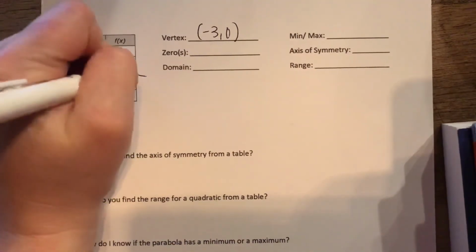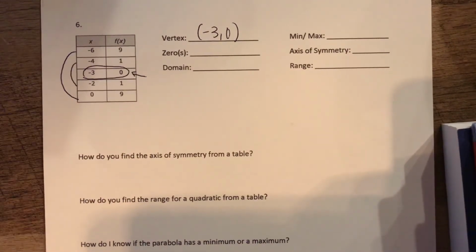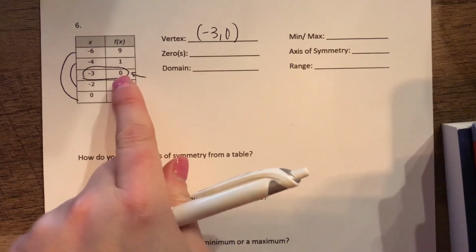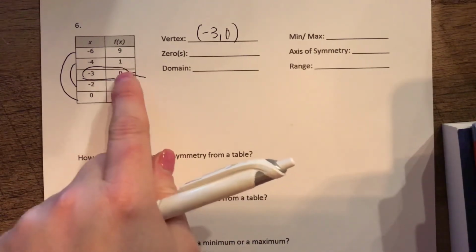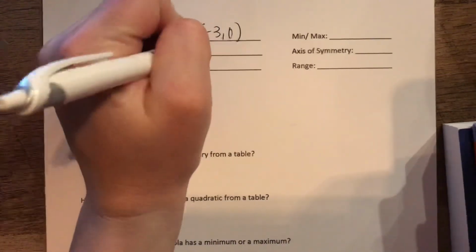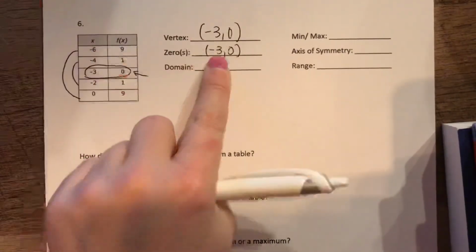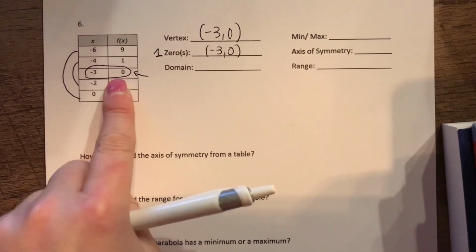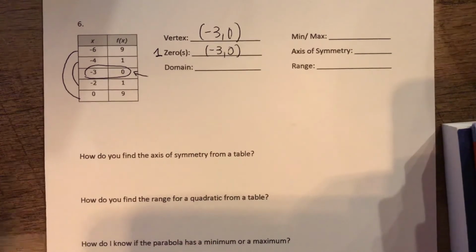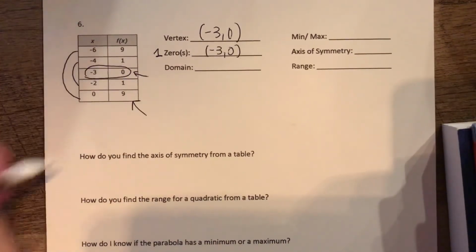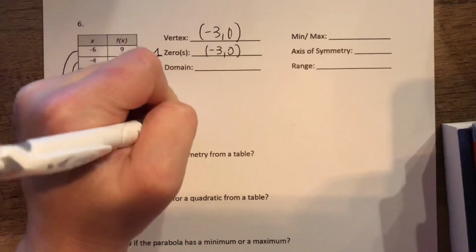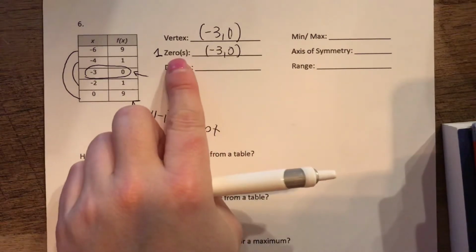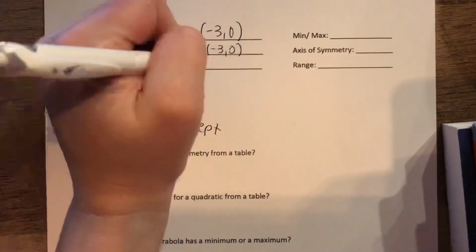Now, this vertex has a y value of 0. This is something I'm looking for when I'm looking for the zeros of a function, but we said in the previous problem, if the 0 shows up in my vertex, then there is only 1 zero. This is the only time that you would only have 1 zero, and it's when the vertex itself has the 0 as the y value. Again, this right here is not a zero. This is a y-intercept, which is another key feature we want to keep in mind, not applicable for this answer right here. The domain is still all real numbers.